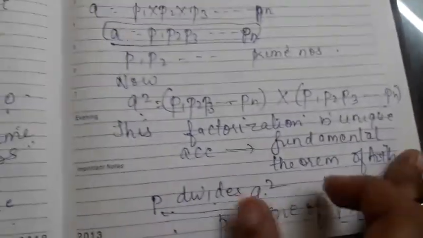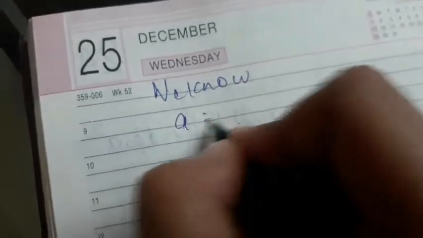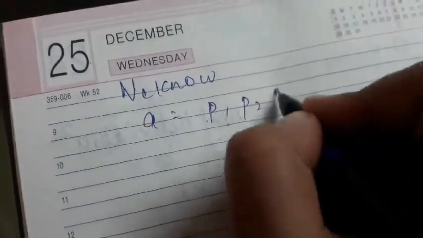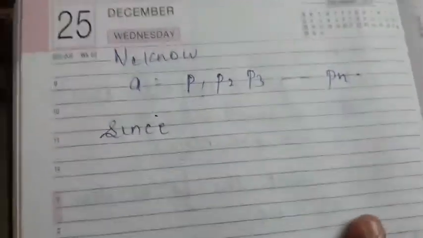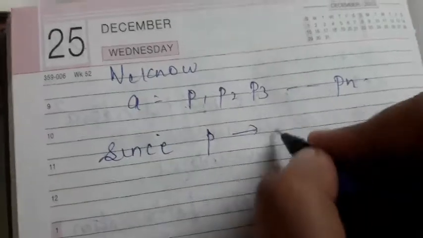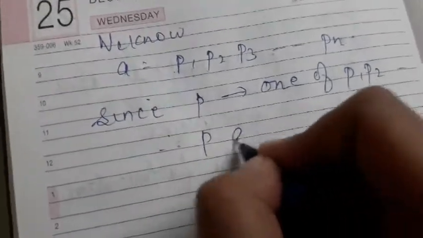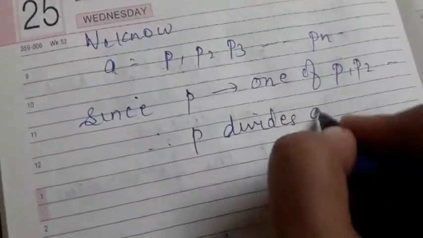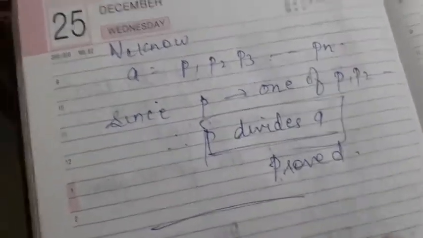Therefore, as you can see, look at the factors of a. We know that a is p1, p2, p3 up to pn. Since we wrote that p is one of p1, p2, and so on, therefore p divides a. This is what we had to prove, and this finishes the theorem.